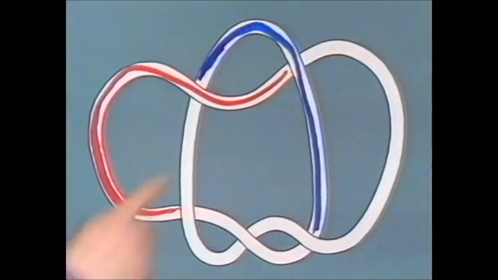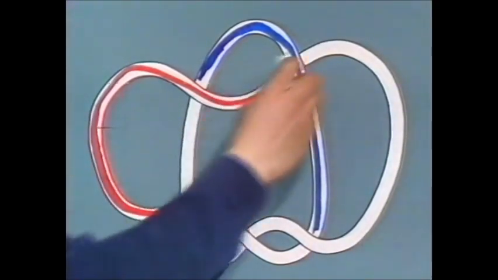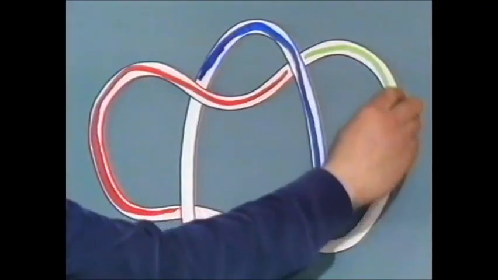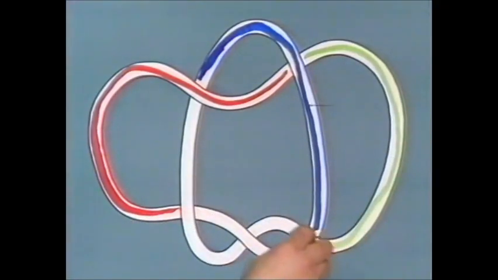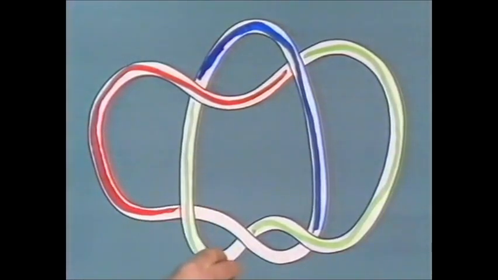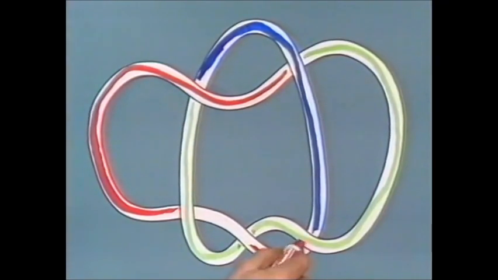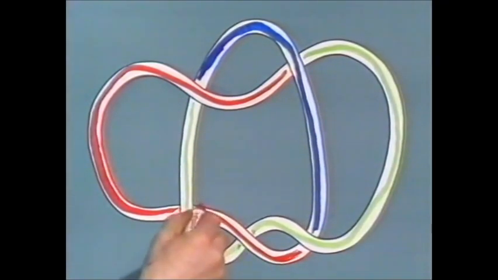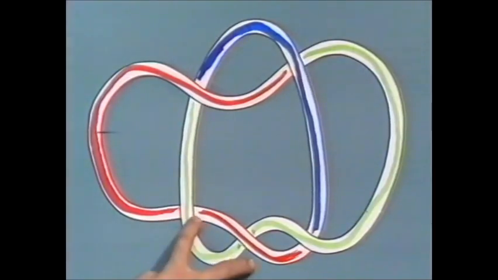And now it's forced, because you see, looking at this crossover here, I'm forced to have green there. And looking at this crossover here, I'm forced to have green. And then if I look at this crossover here, I'm forced to have red on that strand. And now I'm out of luck, because at these two crossovers, I've only used two colours, not all three. And that was the only possibility, so I've actually proved that this knot projection is not three-colourable.